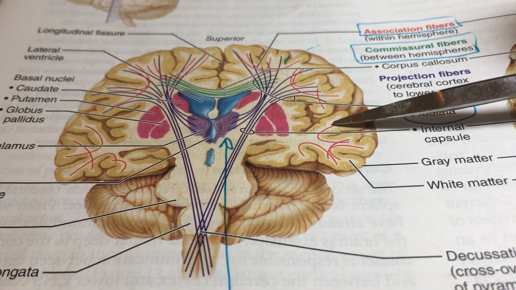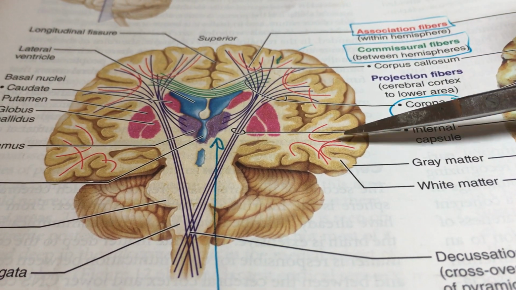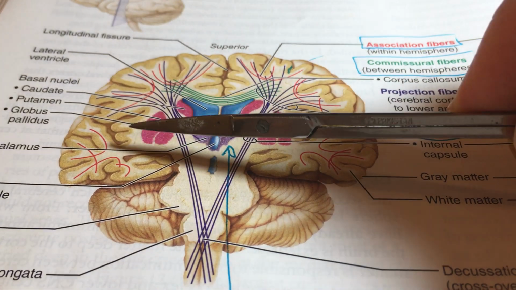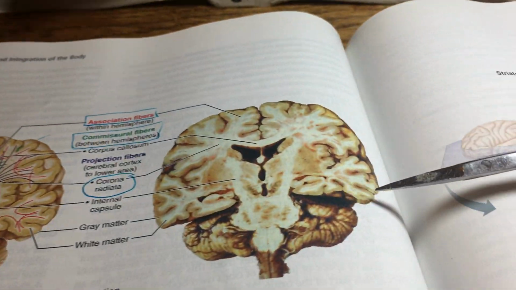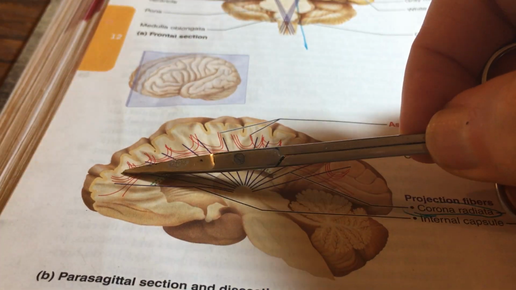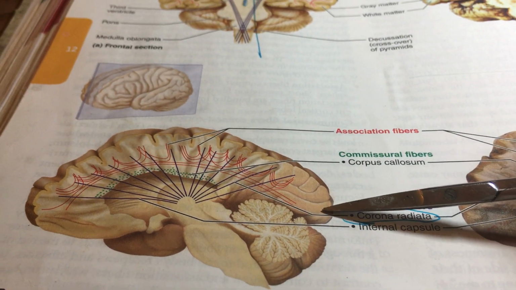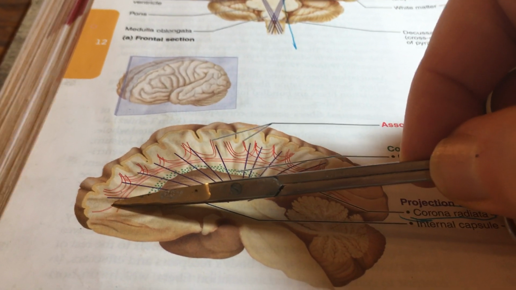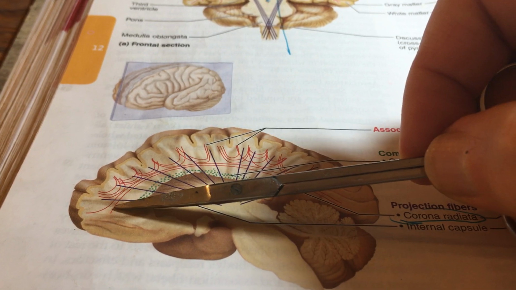We have association fibers that are hooking up in all of the synapses. Also very distant gyri. So all from here, back in the visual cortex, all the way here to the executive suite, as it's called sometimes, we have a connection.